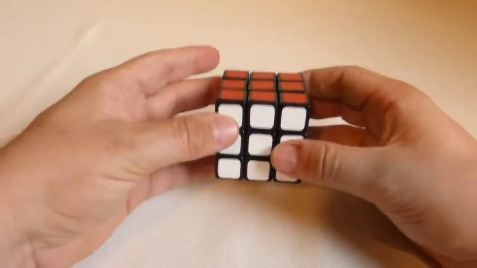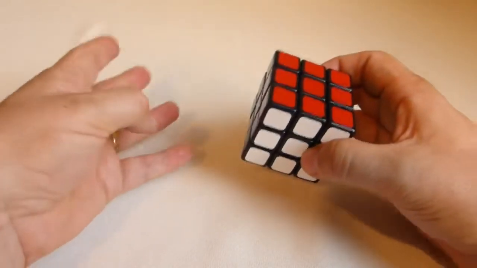So anyway, I really hope that's helped. Hope you can use it and generate your own algorithms.